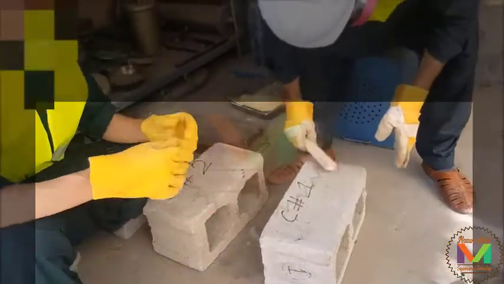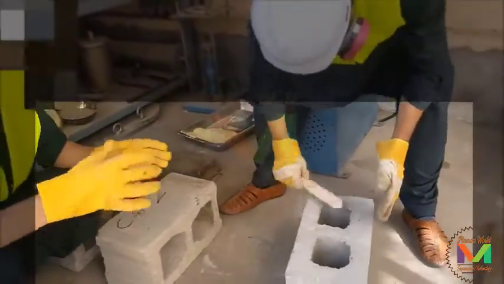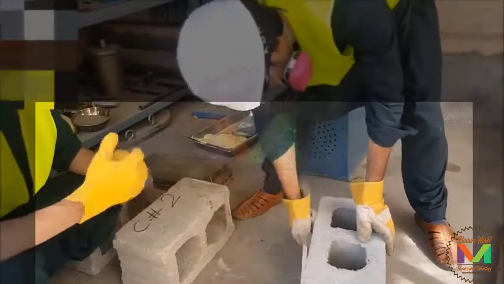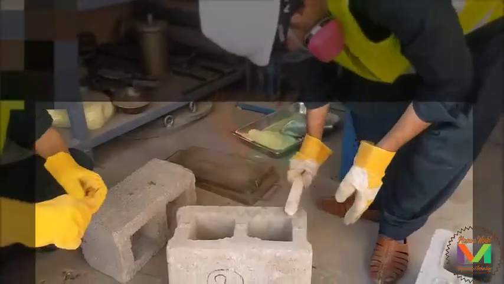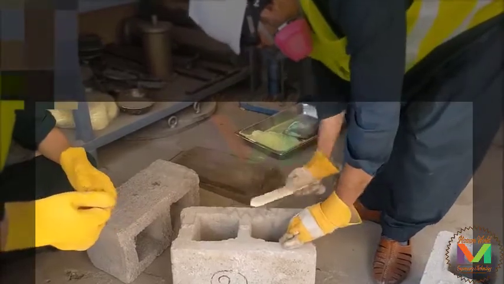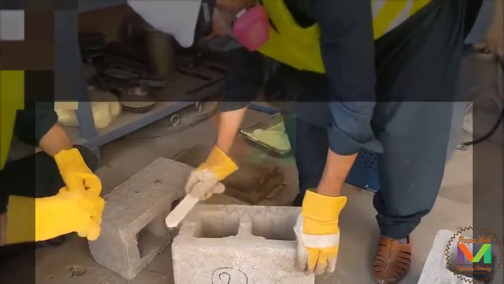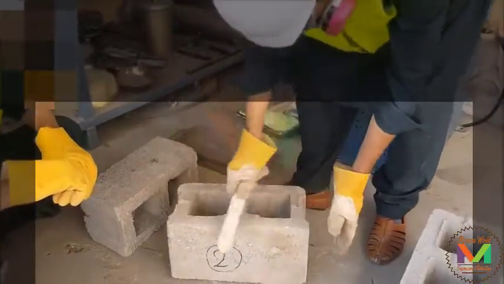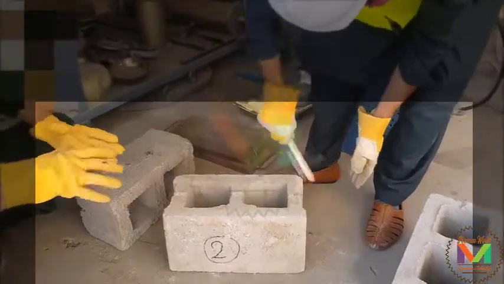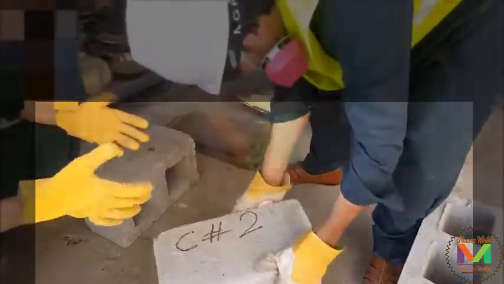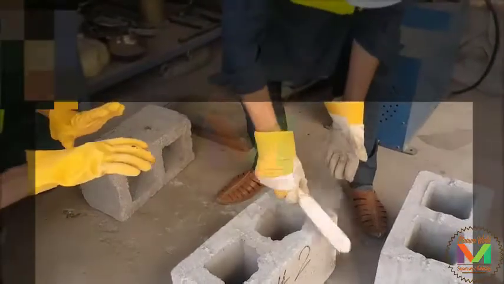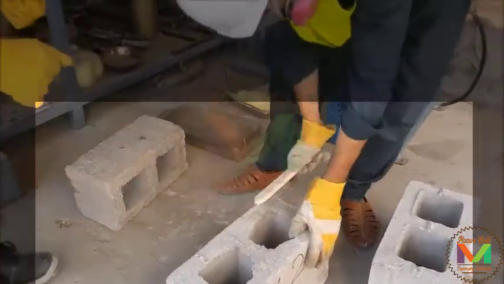We have to use an abrasive stone to remove the loose material or protrusions from the surfaces of the specimen to be capped. As you can see, we have now removed the loose material from the specimen.